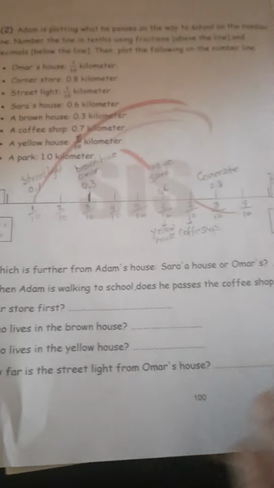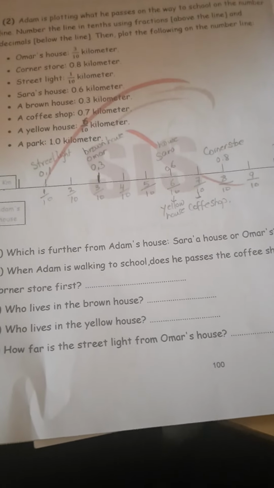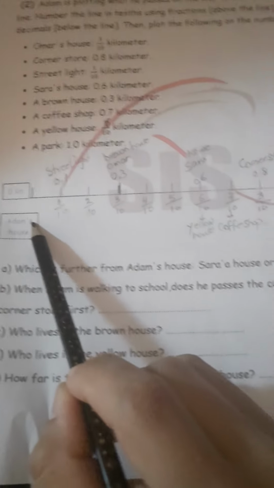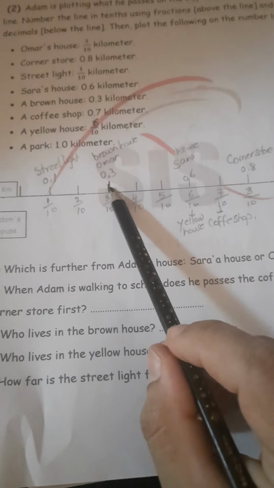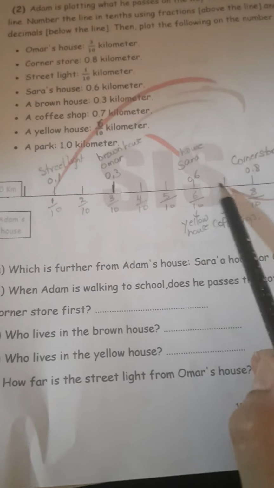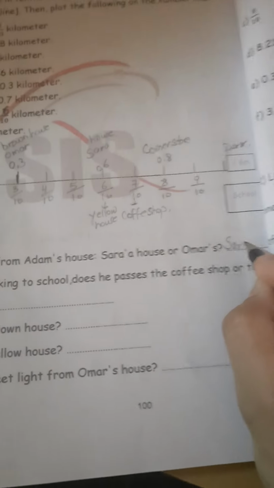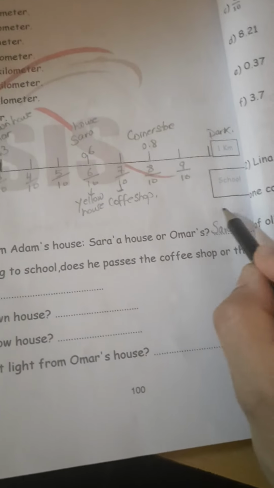Okay, let's answer this question. Which is further from Adam's house, Sarah's house or Omar's house? Here I have Adam's house. Whose is further? Omar's at 0.3 and Sarah's at 0.6. So which is further? I will say Sarah's house.